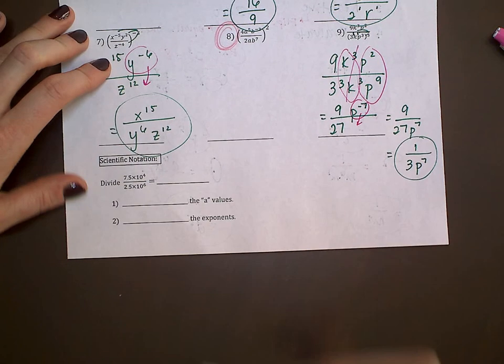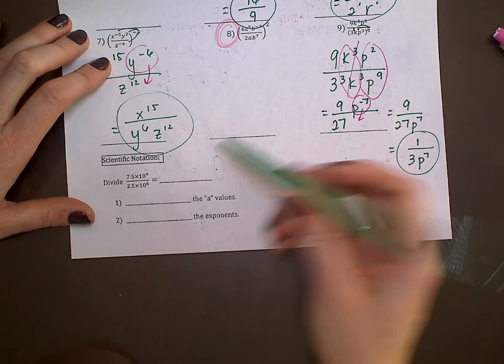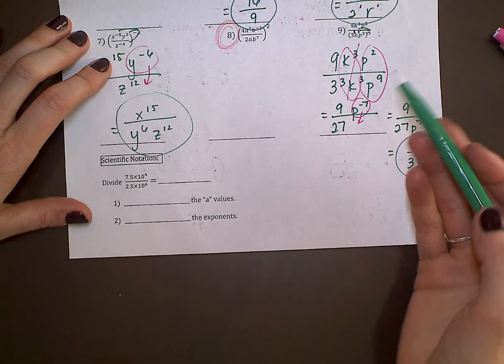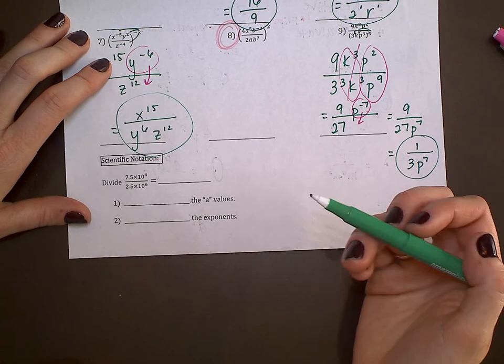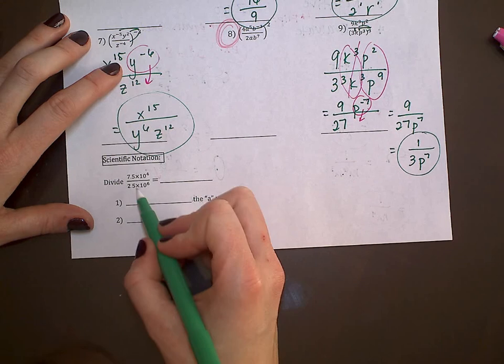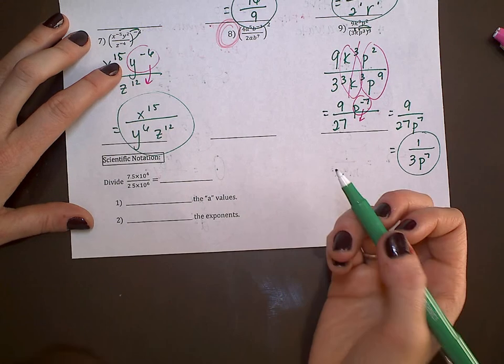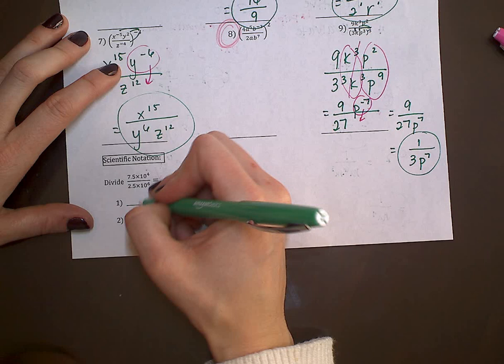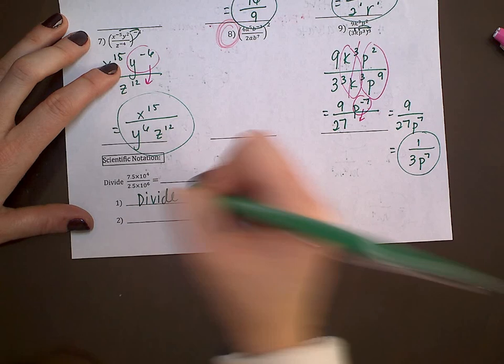Okay, the last problem. Sorry. Scientific notation, I told you it would follow us throughout the unit. So here's how you would use the division property from today to do scientific notation. So basically, the first thing you want to do, if you're asked to divide two scientific notation numbers, these are both really big numbers because they're positive exponents. It's really similar to what we did with multiplying last time.